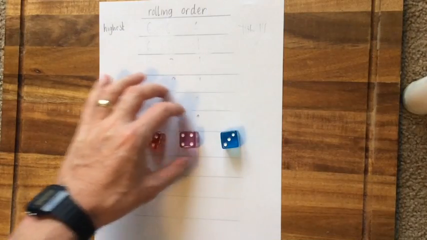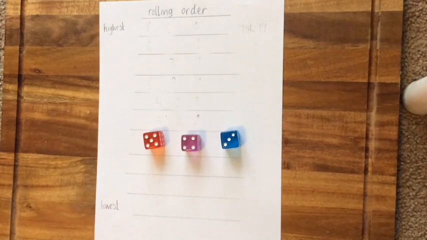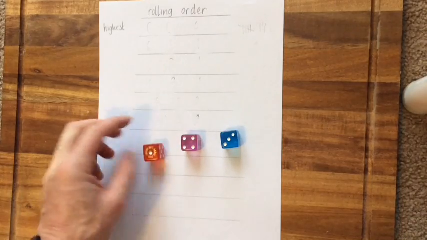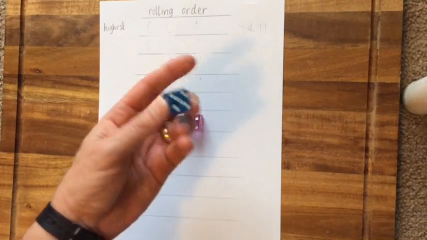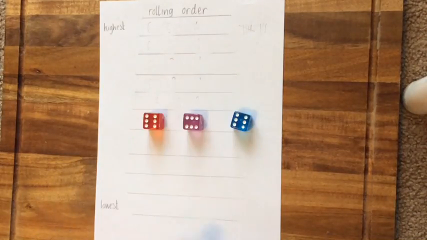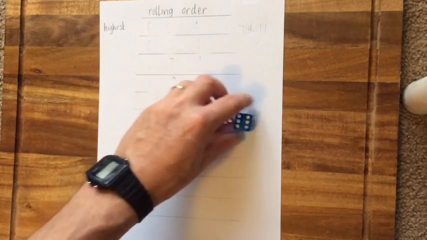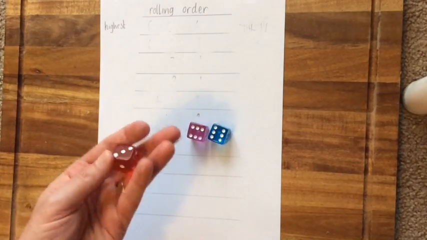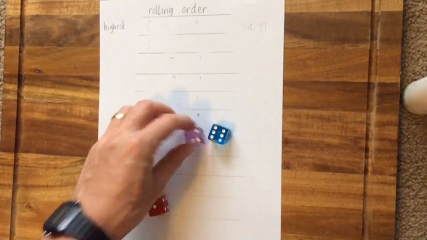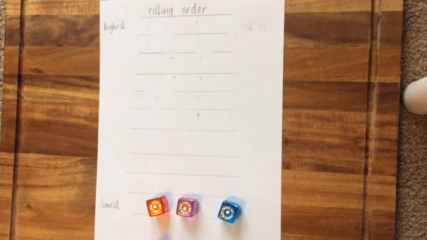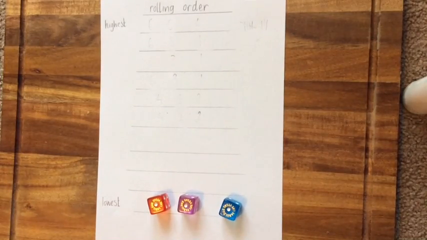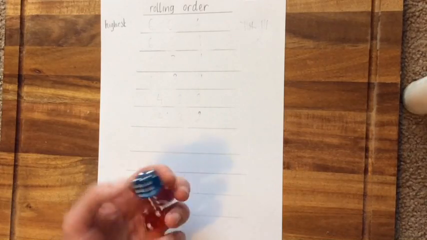Now, the game we're going to play today is with 3 dice, so that means it's a 3-digit number, meaning that it's a hundreds number. The biggest number I can get is going to be 6, 6 and 6, which is 666. So if I ever got that, I'd put that up the top. And the smallest number I'm ever going to have is 1, 1 and 1, which is 111. 1 hundred, 1 in the tens column and 1 in the ones column, 111. So I put that down the bottom.